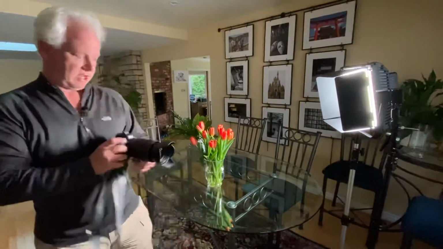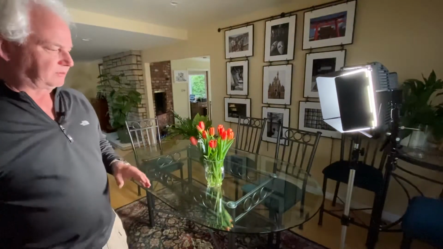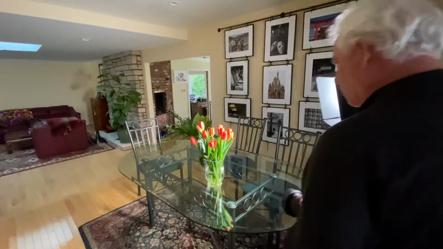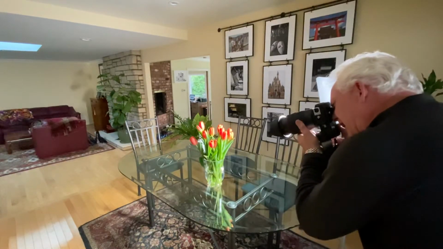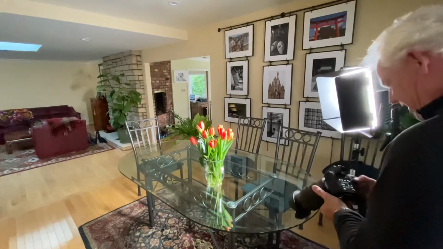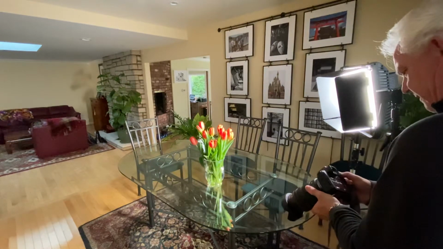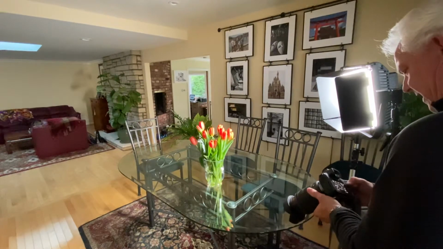Now, you're going to take your camera, here, Canon EOS R, 24-70 lens, to get these beautiful tulips. And I'm going to start with front light. I'm going to start shooting with the light. Now, I'm at f5.6, ISO 3200. That's not quite enough. So I'm going to change the ISO. I was at 1600. I'm going to go to 3200 ISO.